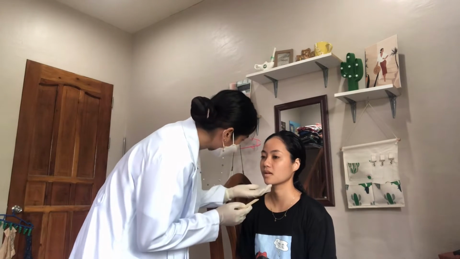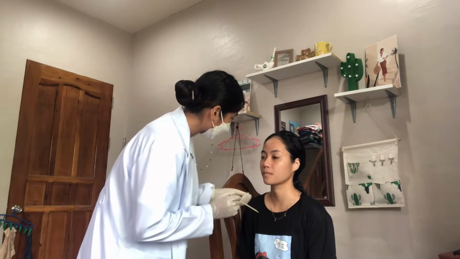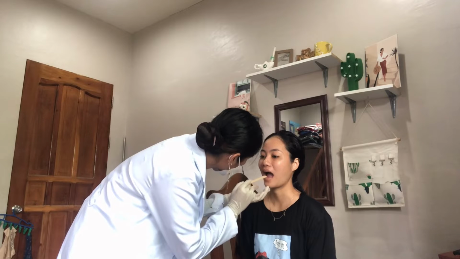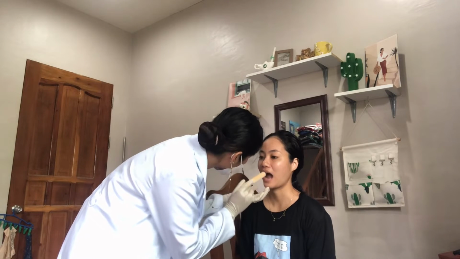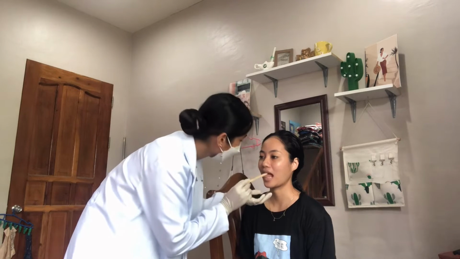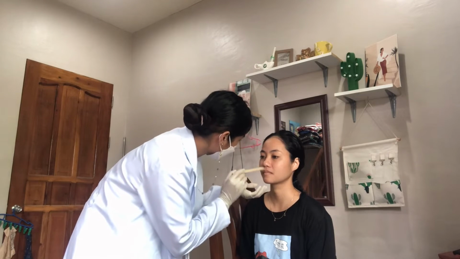Okay. Assess for the mouth and oropharynx. Okay, so I am wearing gloves to avoid contamination. Okay, so for your lips, it is pinkish in color. So can you open your mouth, ma'am? Okay, so your tongue is in a central position. And can you move your tongue, please, from side to side? Okay, so it moves freely. So it means that it is normal.